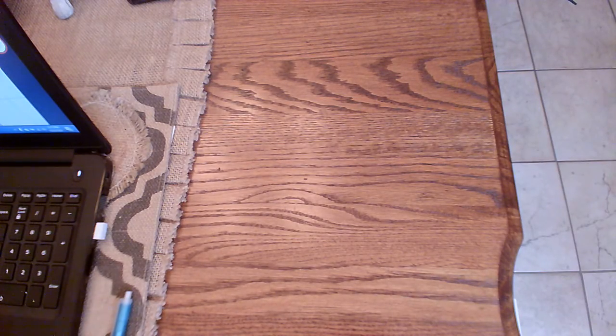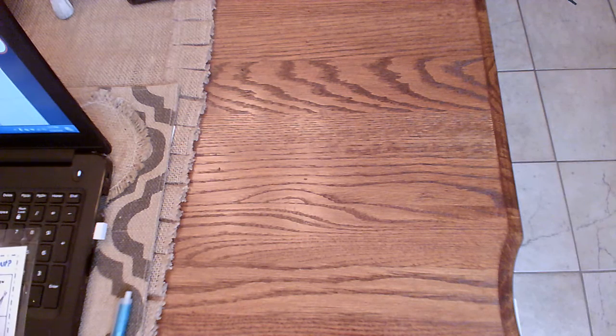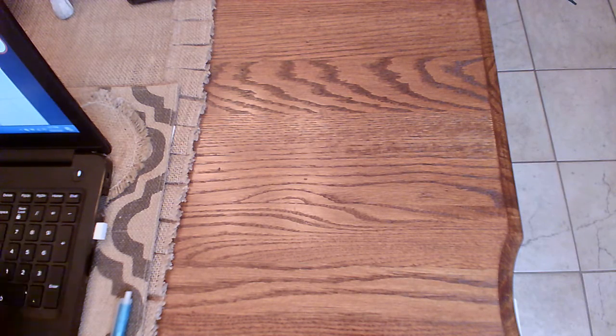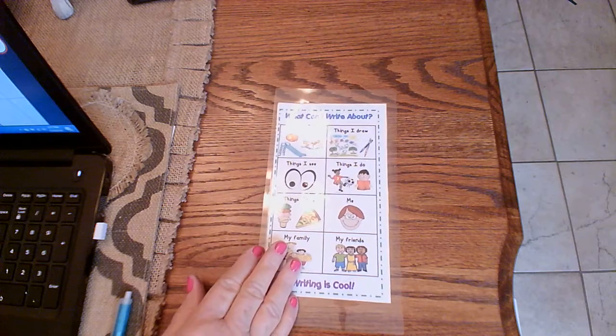And today what we're going to talk about is how do we get ideas to write stories? So I've got several different idea or spark charts to show you, and I'll show you a way to make your own here in a minute. So the first one is just as simple as this.